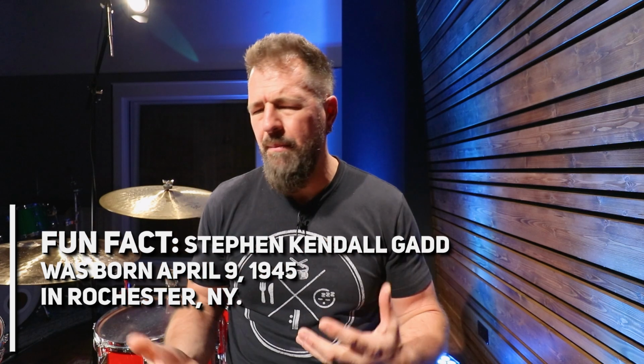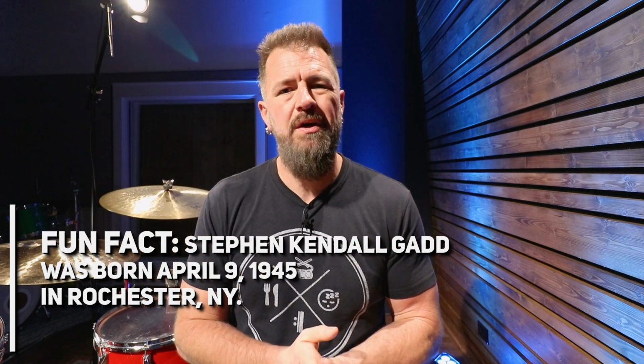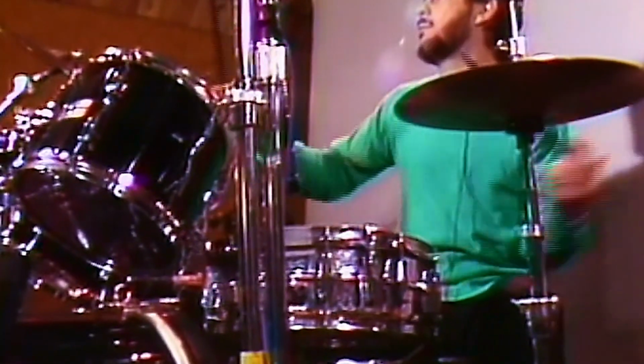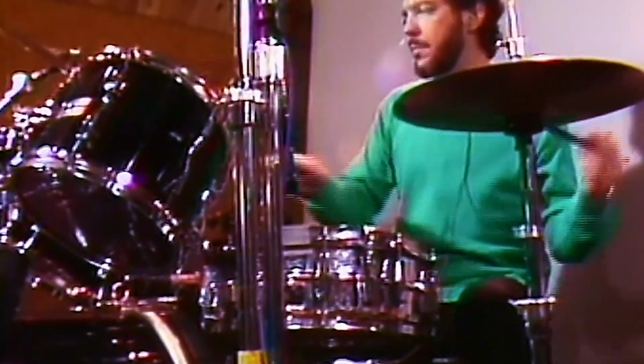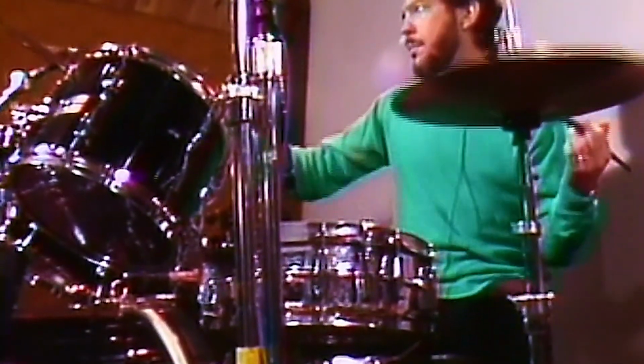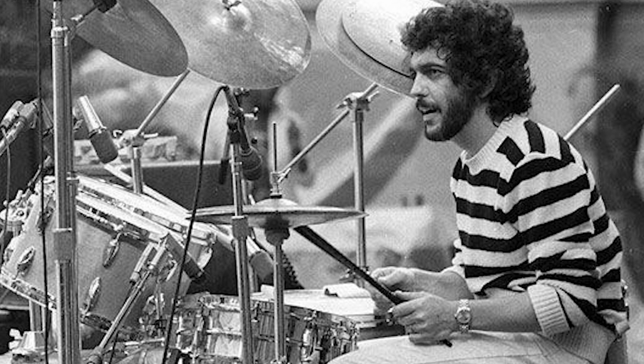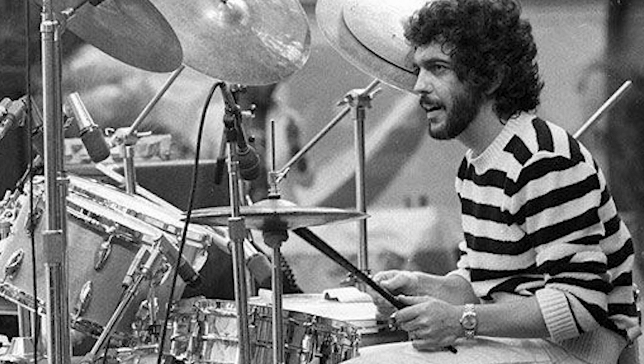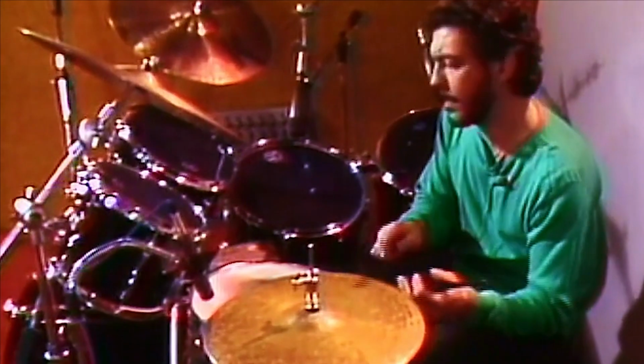This next one is the thing that makes him so hard to mimic or copy. It makes his parts so hard to learn, and that is his unquestionable pocket in everything that he plays. Every time you hear a track by Gadd, not only can you tell it's immediately him, so he's got his stamp on it, but also it is so deep in the pocket that it makes it very, very hard to learn and emulate exactly what he was doing. So even if you can get the notes correct, you may not get the part because it's not pocketed correctly.